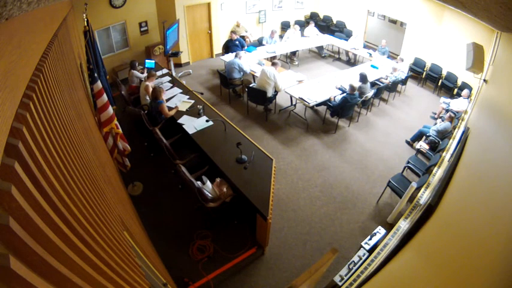Next is 52, Maple Strip, suburban corridor, 3. It's down, east of Maple North Court.